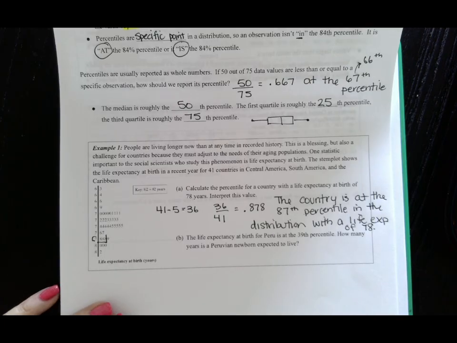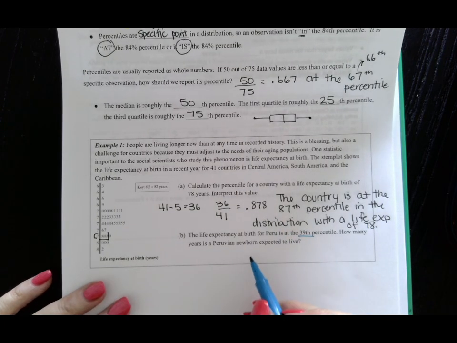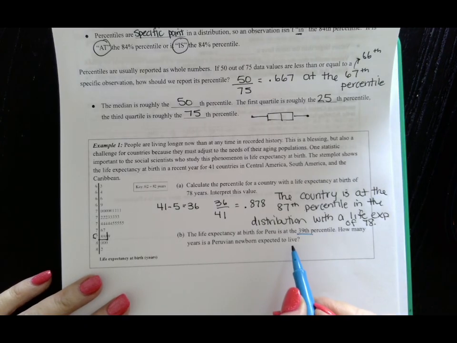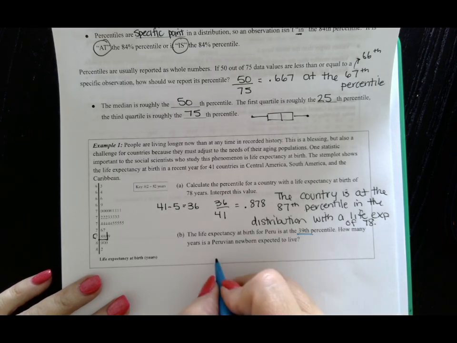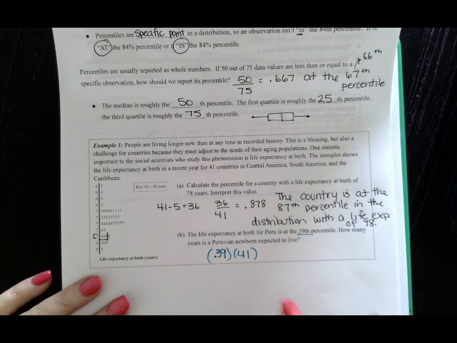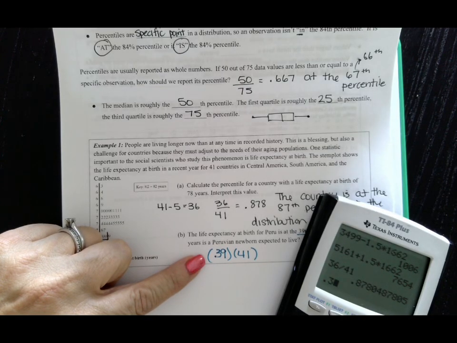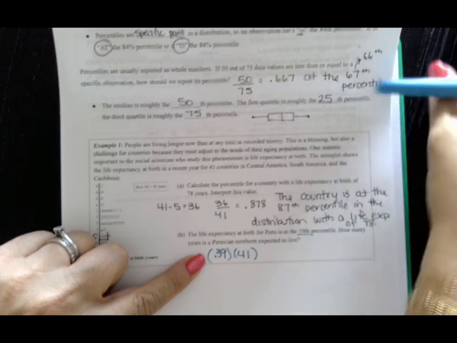Let me change my color here so I can see this better. So we're at the 39th percentile. How many years is a Peruvian newborn expected to live? So we're at the 39th percentile. So really, if you think about what this is asking, we're at the 39th percentile and we have 41 countries, right? So what is 39% of 41? So 0.39 times 41 is 15.99.